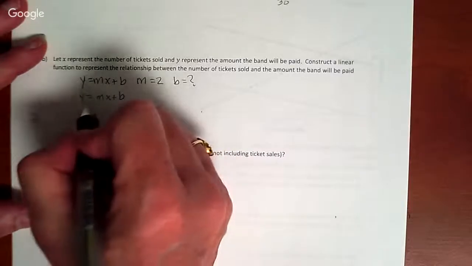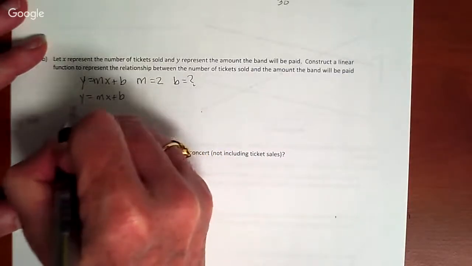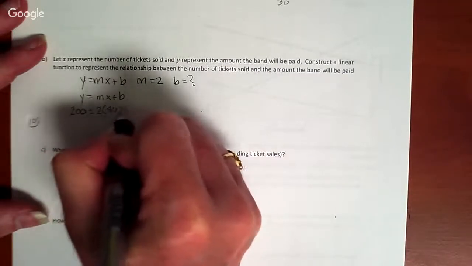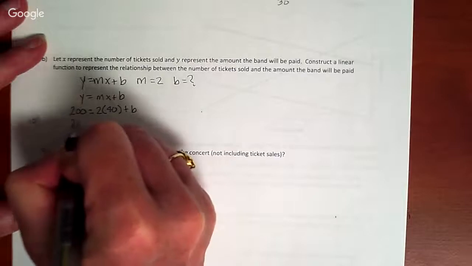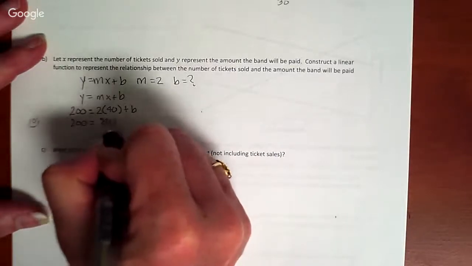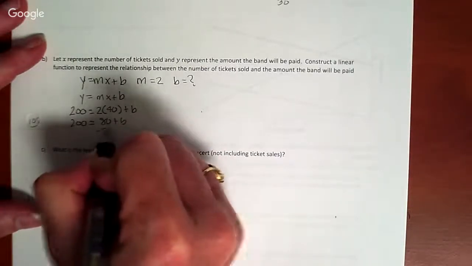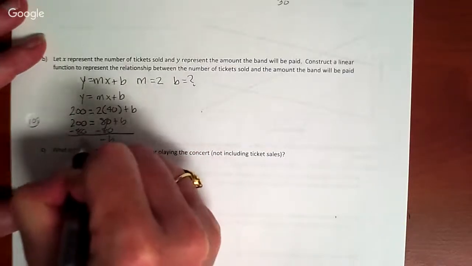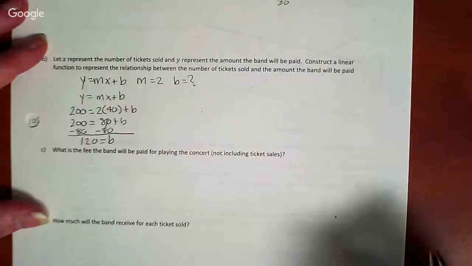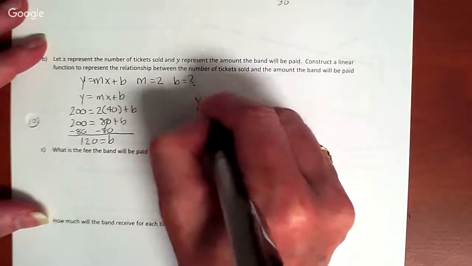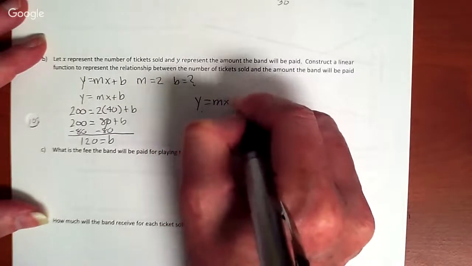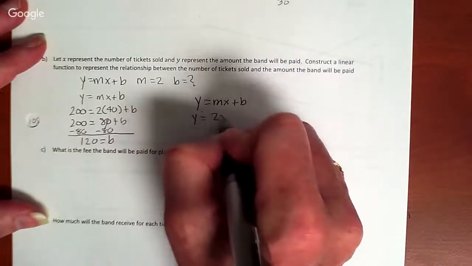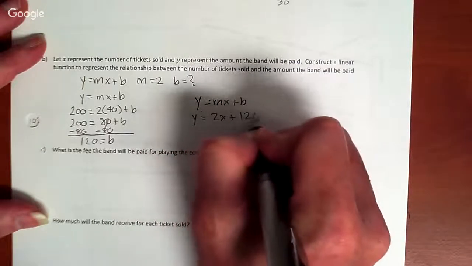So y equals mx plus b, and we are going to use 40 and 200. So 200 equals 2 times 40 plus b. So 200 equals 80 plus b. Subtract 80 from both sides, and we have b equals 120. So our equation for y equals mx plus b is going to be y equals 2x plus 120.